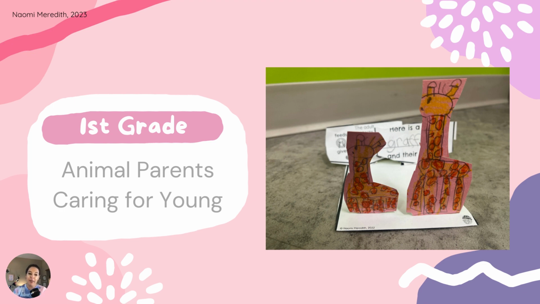And so we talked about the main things that animal parents do for their young, the ones that do take care of their babies. That was a whole discussion too. Not all animal parents care for their young. Some just lay the eggs and leave. But the main things were how they feed, protect, teach, give them shelter, and give comfort.